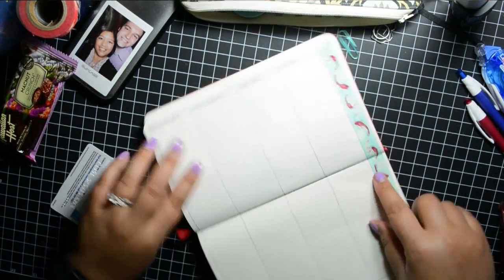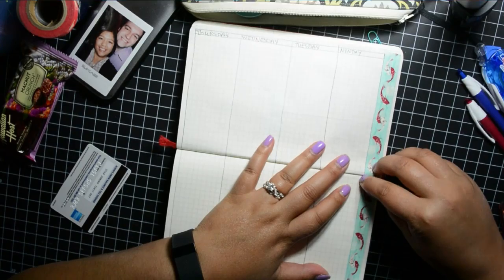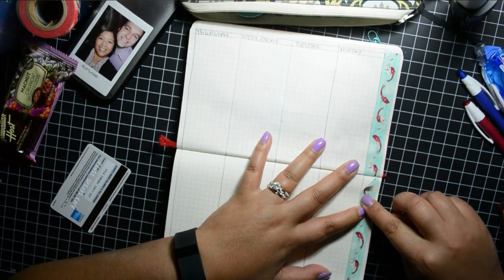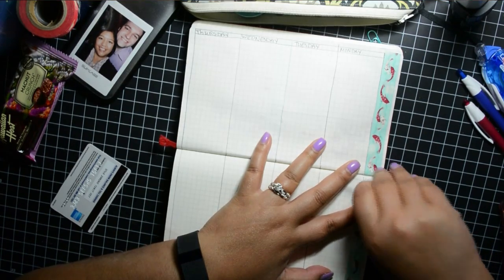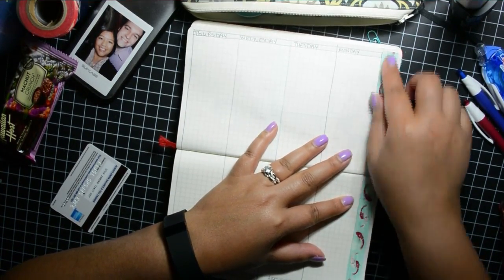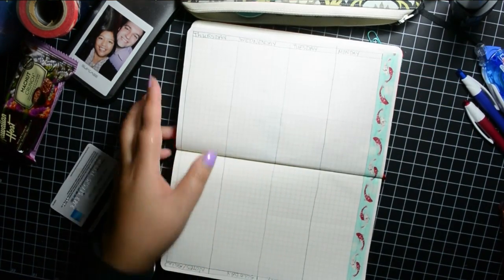I'm apparently having issues with straight lines. I'm only moving this because that crease is going to bug me later on. Not a big deal otherwise.